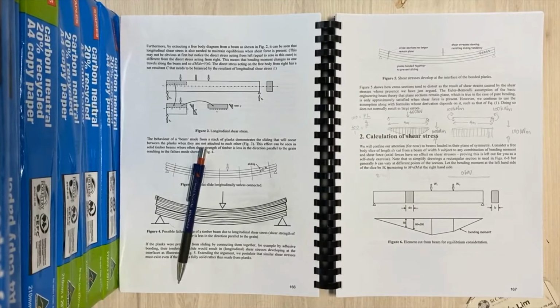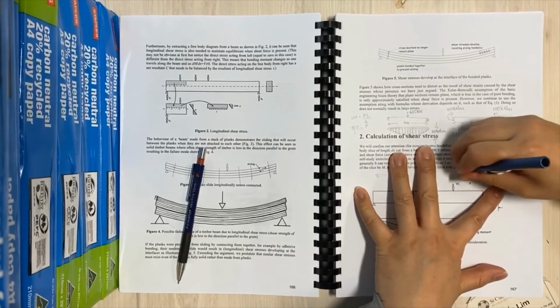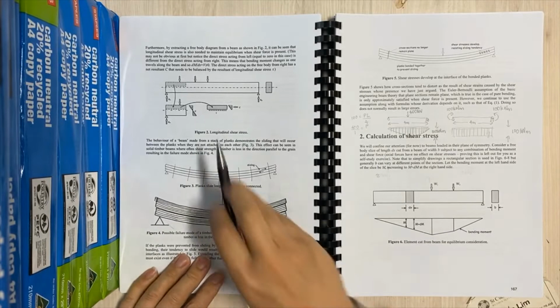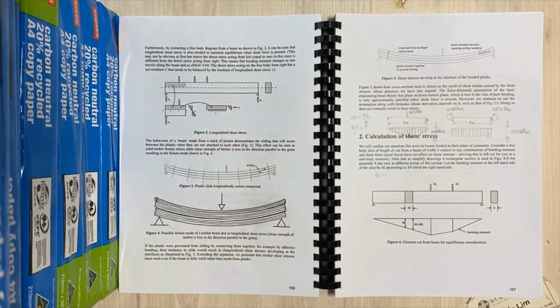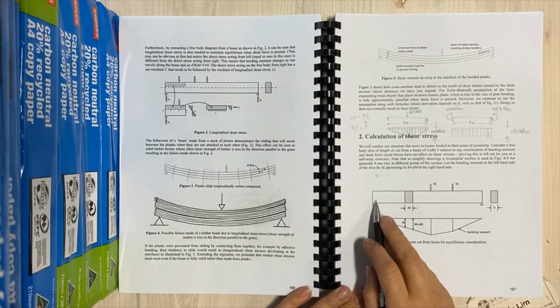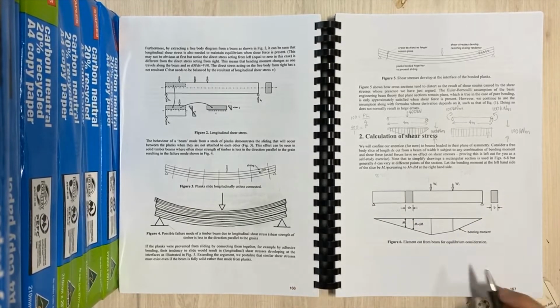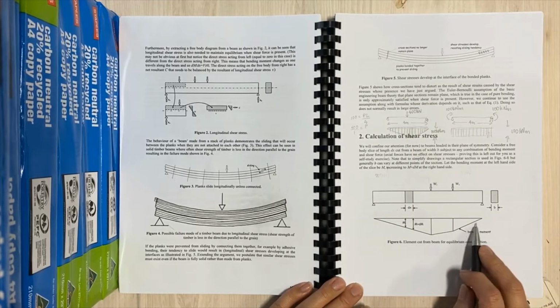So what we have here is, you should be convinced that we know that dM/dx is equal to V, or the change of bending moment is equal to the shear. So here we've got a beam of a rectangular cross section with 2 loads on it, and that would be the bending moment diagram.